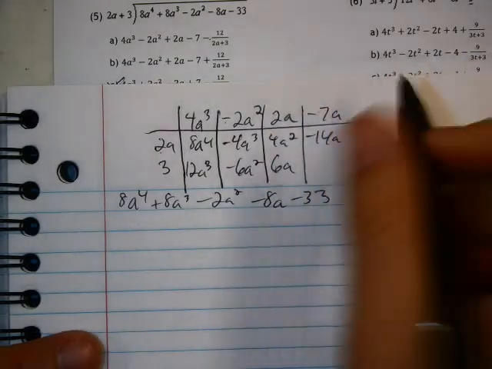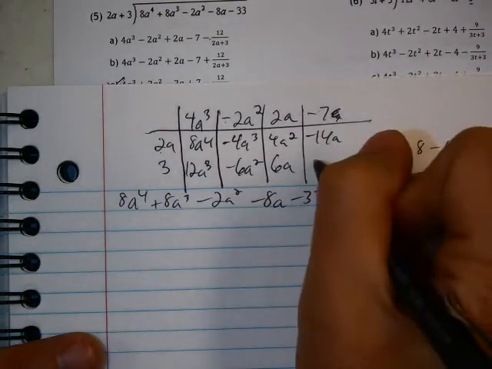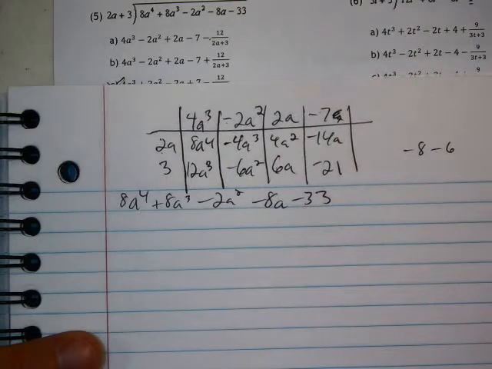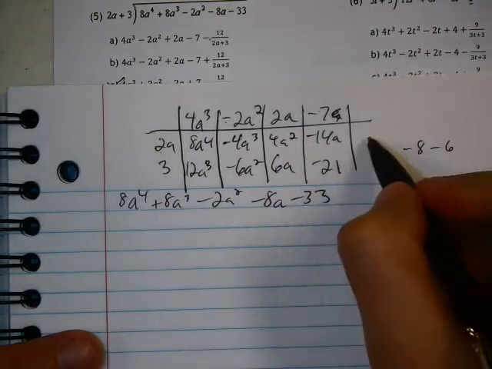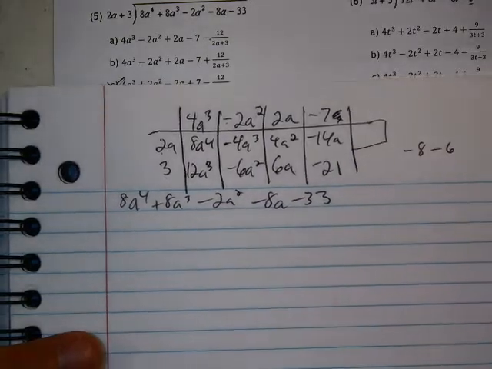Negative 7a, negative 7 times 2a is negative 14a. It gives me negative 21. And it doesn't match the negative 33, so I have to go backwards again. I have to go one more step to get that remainder at the very end.